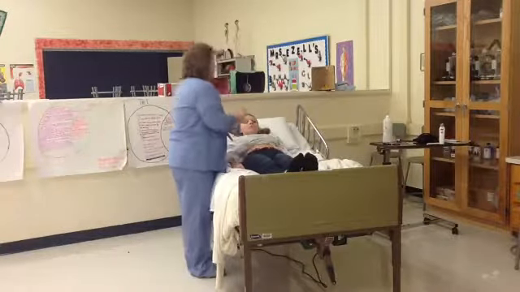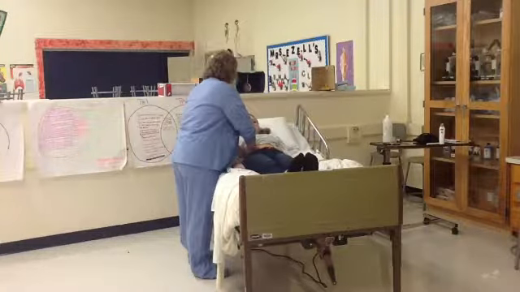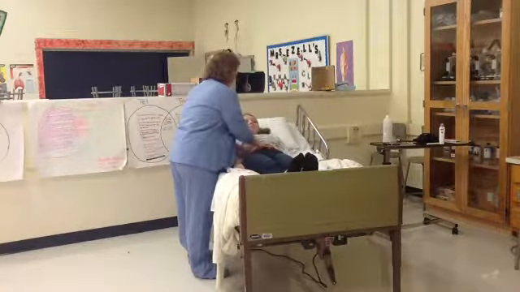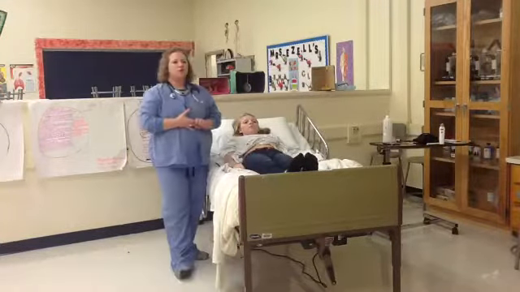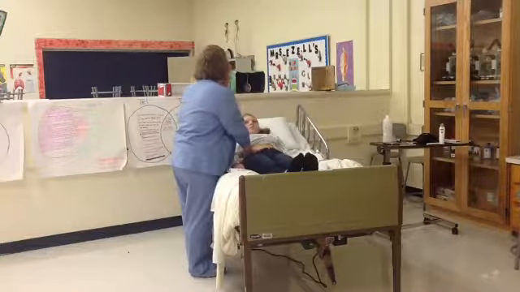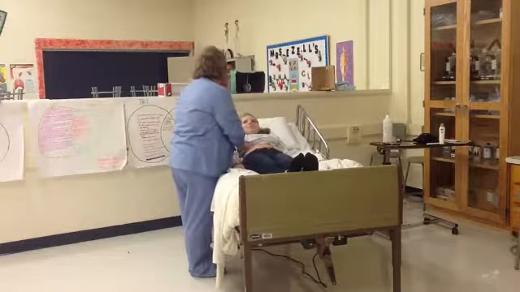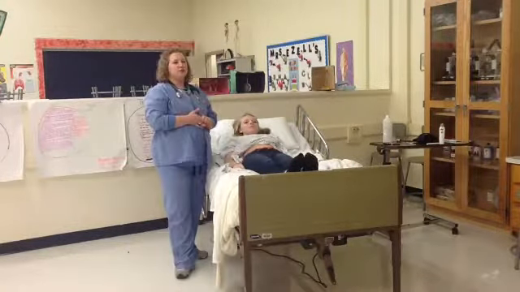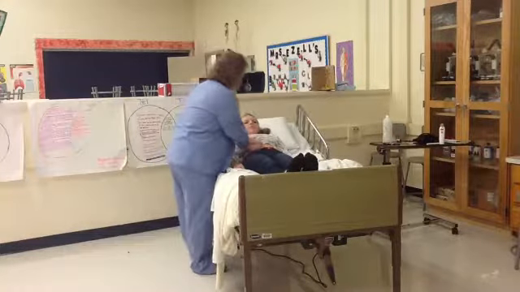Okay. Once we have done our light palpation, we'll move on to deep palpation. Any pain when I do this? Okay. Once we've done that, we're going to check for rebound tenderness. I'm going to push down, and when I let go, if you feel any pain, let me know. None at all. Okay. Next, we're going to look at the midline for any aortic pulsations.